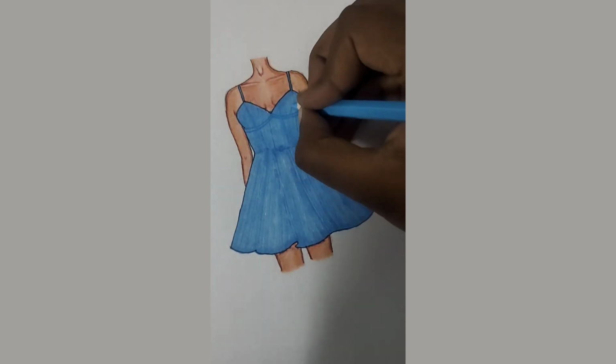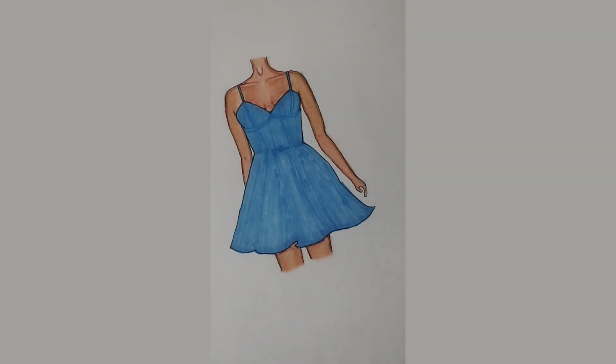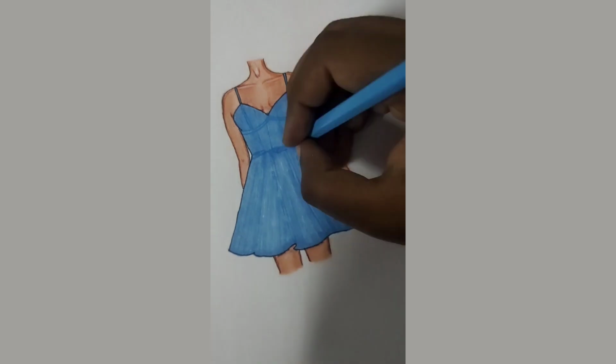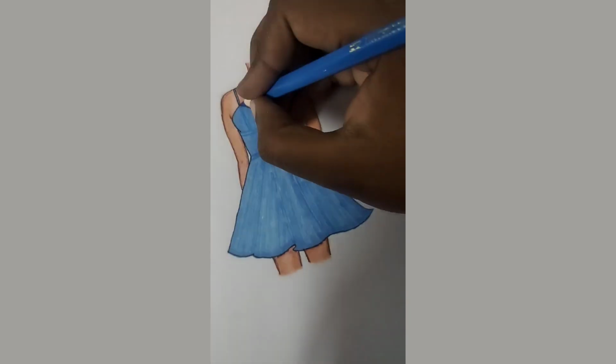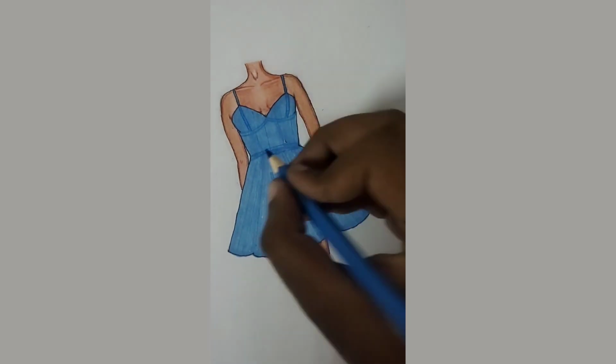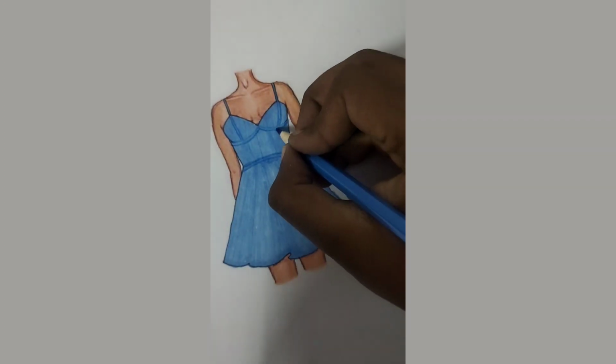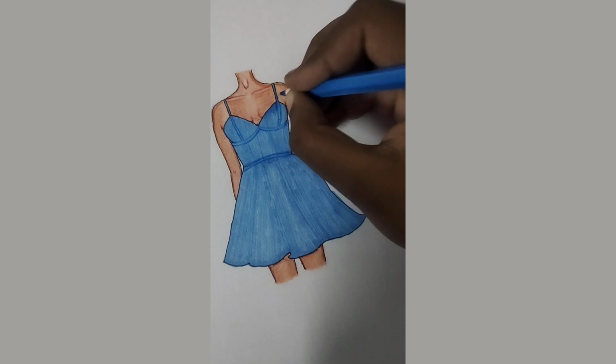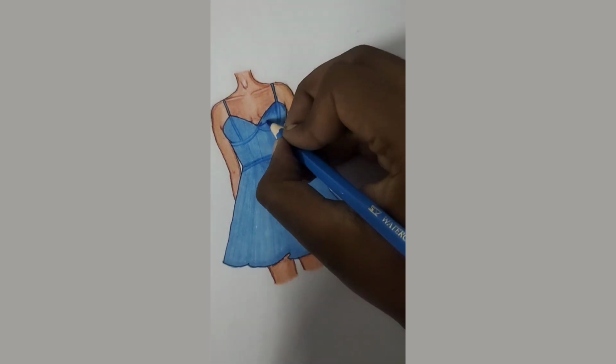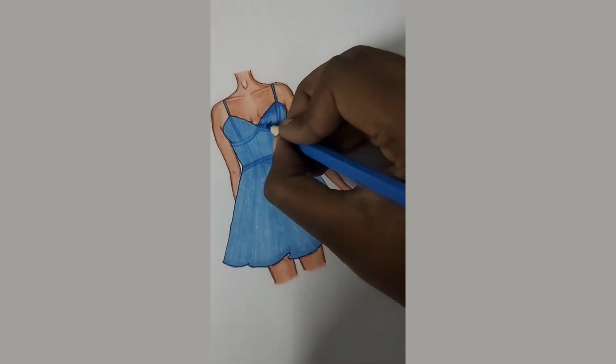With a slightly lighter shade of the satin color, start adding highlights to the fabric. Focus on the area where the light hits the fabric directly. Use short and gentle strokes to indicate the folds and creases of the fabric. Leave some area of the base color visible to create the depth.